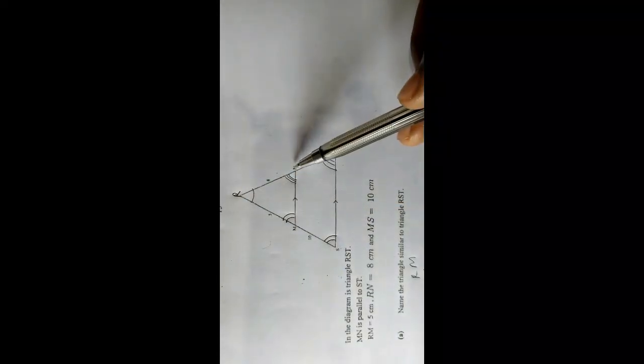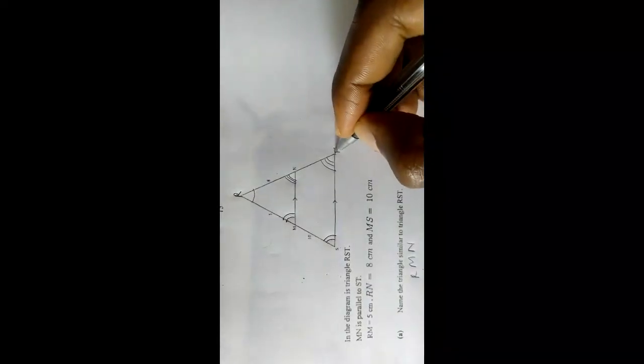And lastly, N, which is equal to angle T, or the angle at point T. So this is a triangle which is similar to RST.